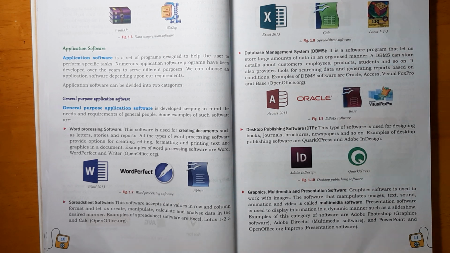Examples of this category of software are Adobe Photoshop, which is the most popular graphics software nowadays. Then comes Adobe Director, that's also multimedia software, and Microsoft PowerPoint, and OpenOffice.org Impress, which is presentation software. These are all really useful for you. These softwares are really amazing too.